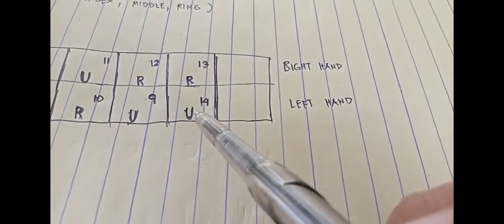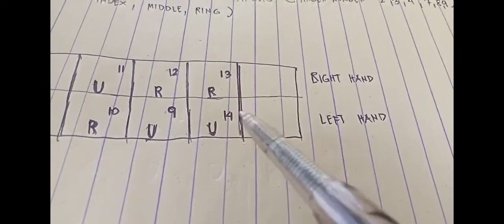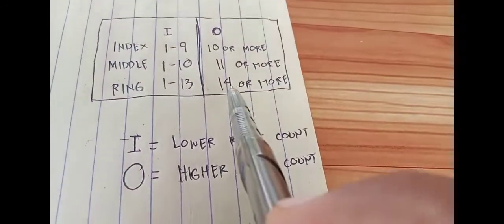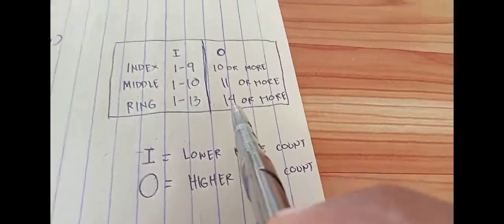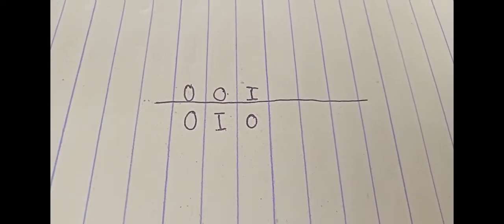And in the left hand ring finger, this is an ulnar loop and has a ridge count of 14. So, if we look back, it has a symbol of letter O. So, I write O here. And this is now our sub-secondary classification.